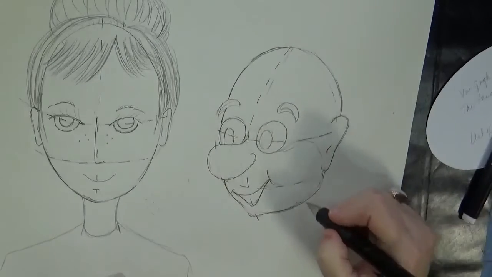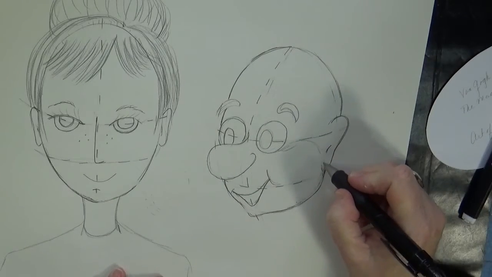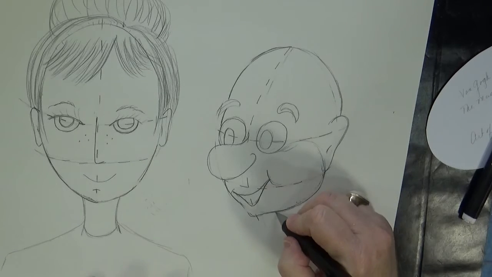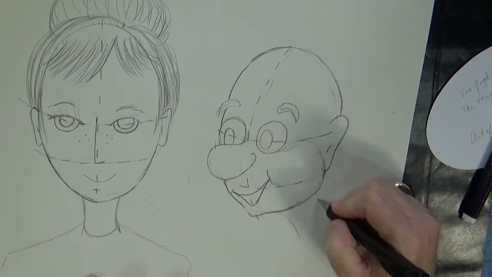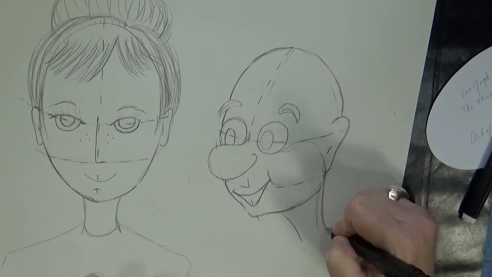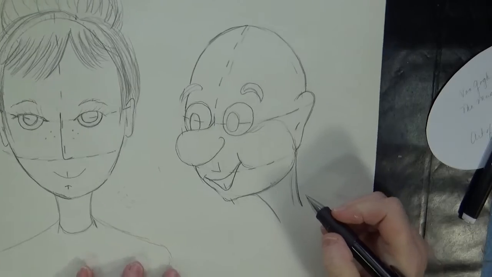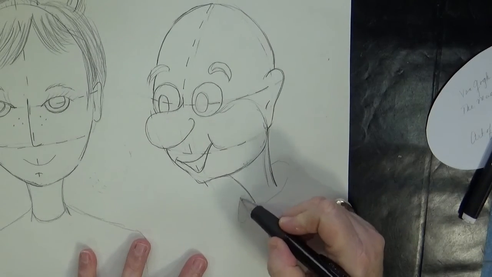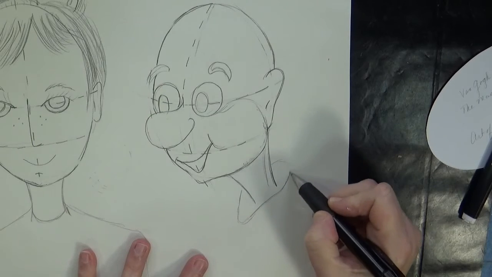His neck. His neck will actually come out here, more like that. And then any clothing that he might be wearing would probably come around like this.